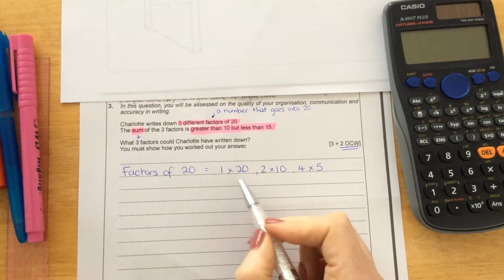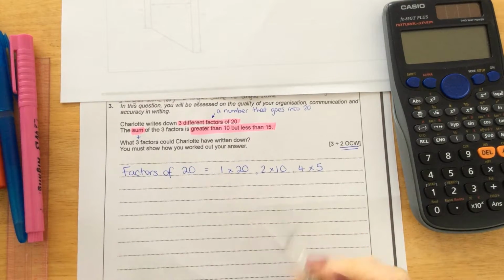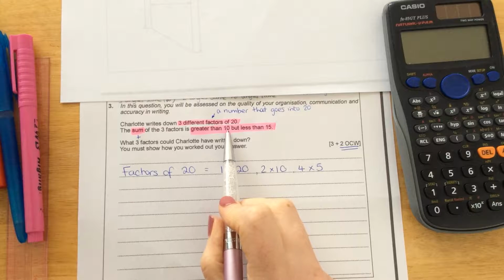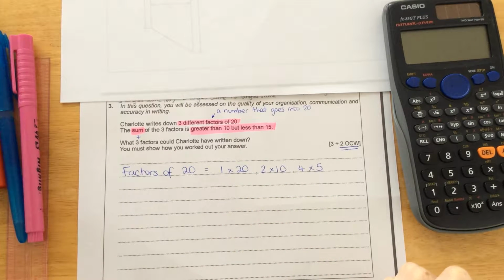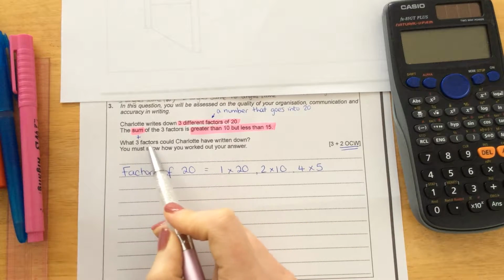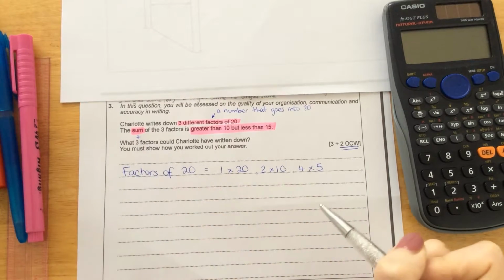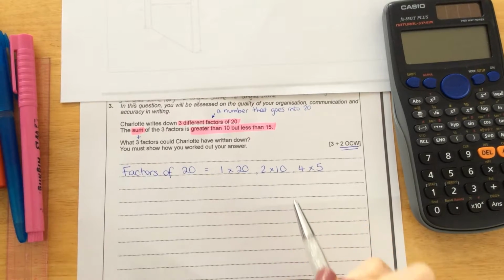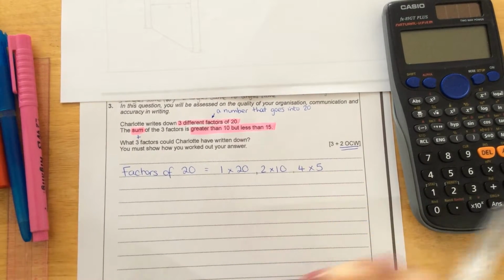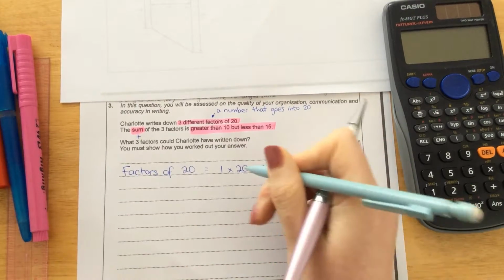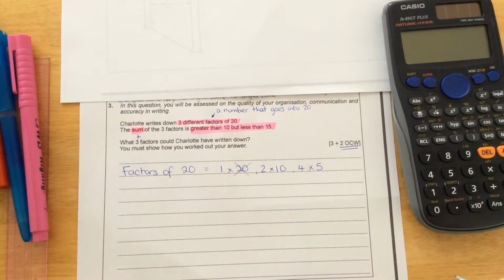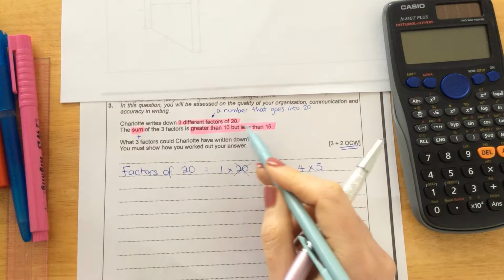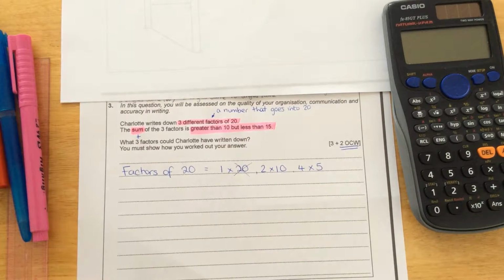Now I need to look at which ones will add together to be more than 10 but less than 15. And I have to have 3 factors. So if I add, and the 20 is going to have to be crossed out because that's going to be too big to get in between 10 and 15.